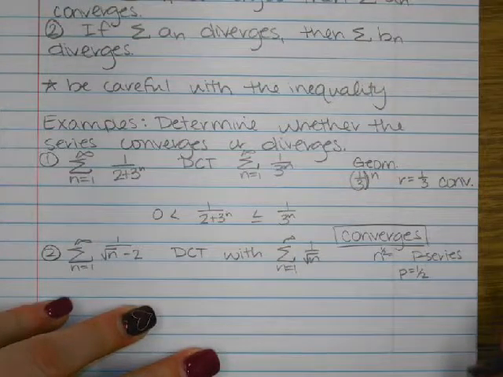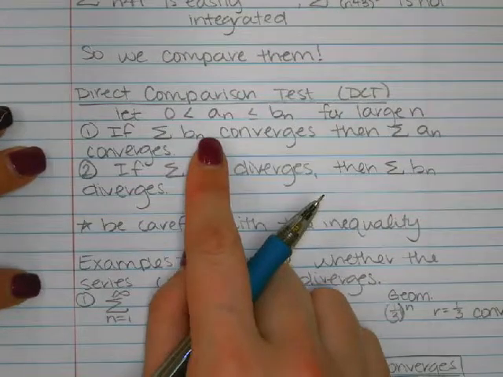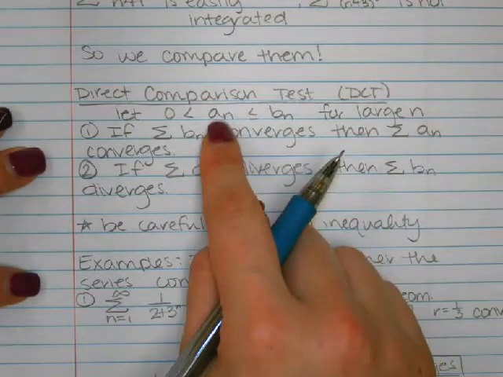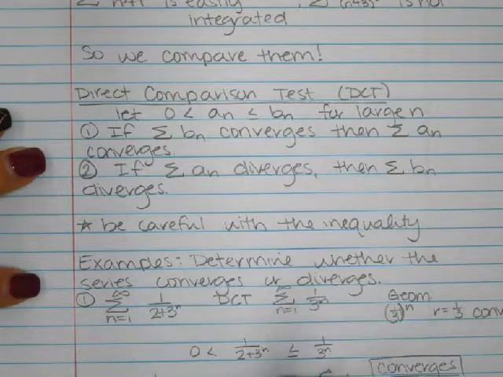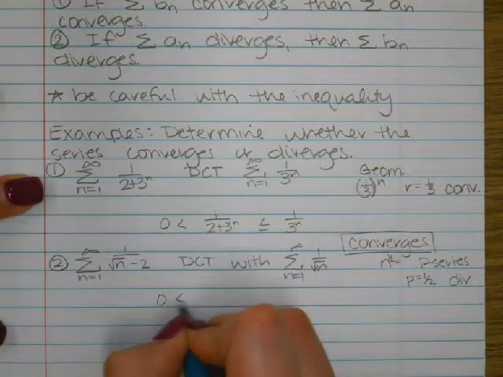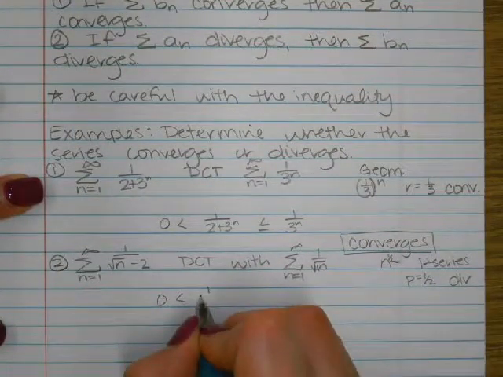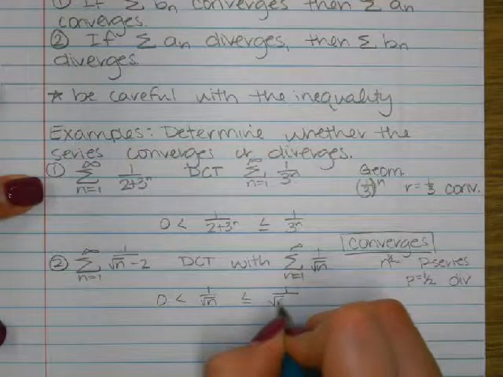Since that number is less than 1, that tells us that it diverges. So we're doing the second situation here, where if the middle one diverges, then the one on the outside would diverge as well. Let's write this inequality: 0 is less than this one, which is less than or equal to this other one.